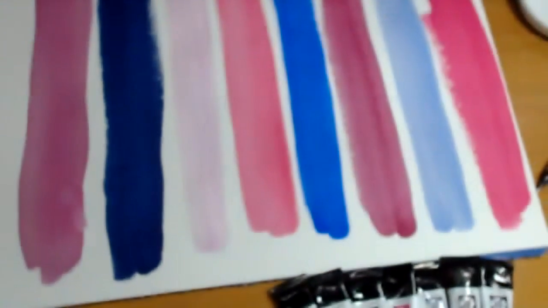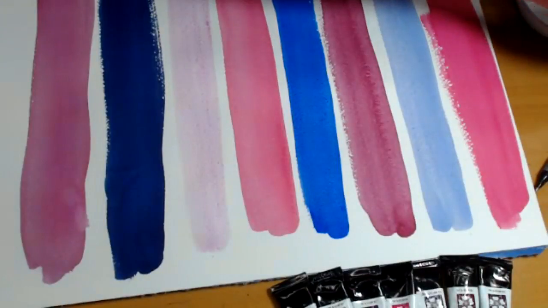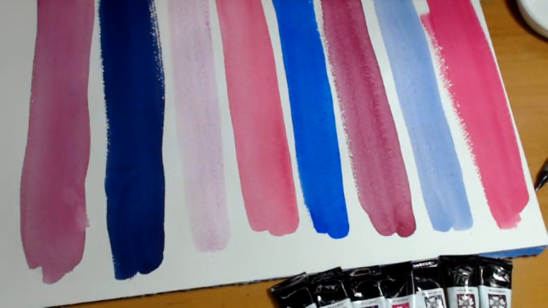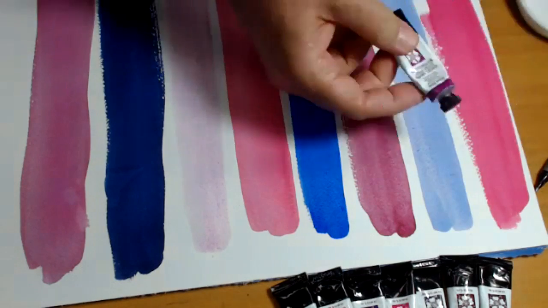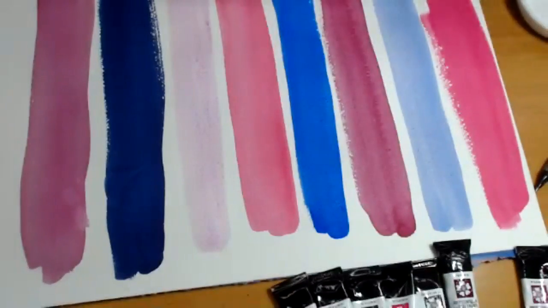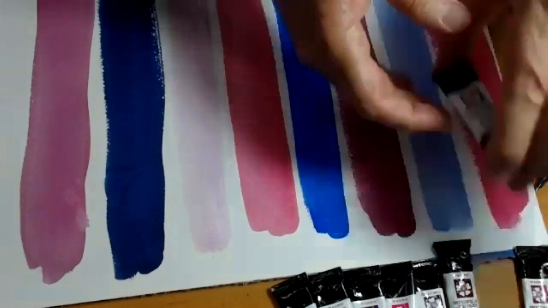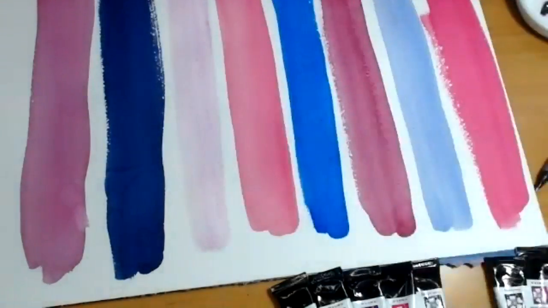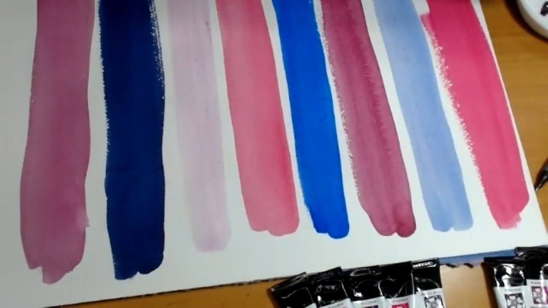So we'll do cobalt violet, rose of ultramarine. Rose of ultramarine is a very pretty color. Ultramarine light violet.